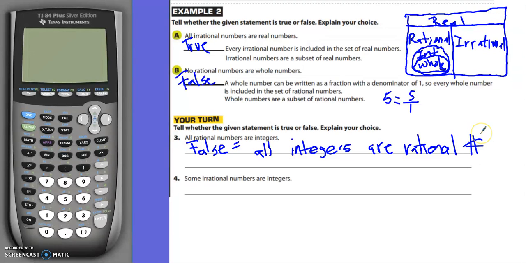So it's written backwards. Okay, number 4. Some irrational numbers are integers. Well, this subset's not even in the subset with integers, so false again. Integers are rational numbers, so they're not irrational.